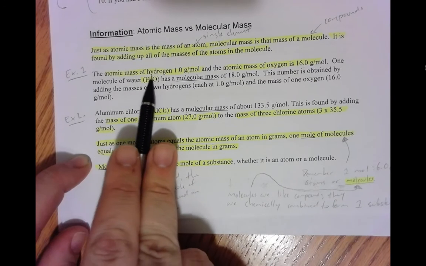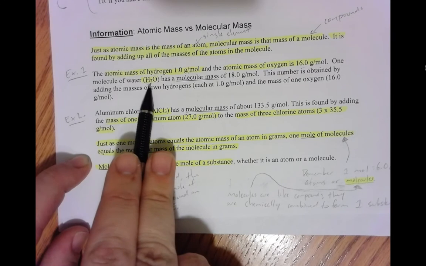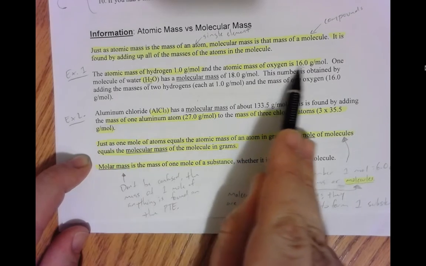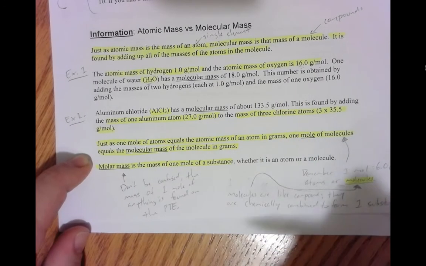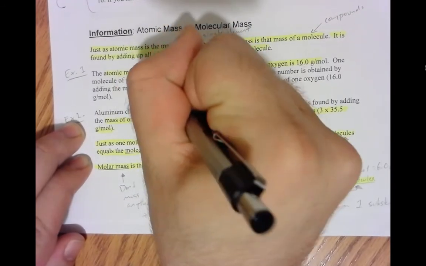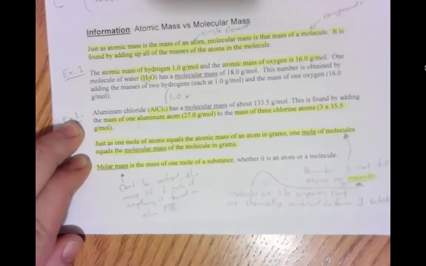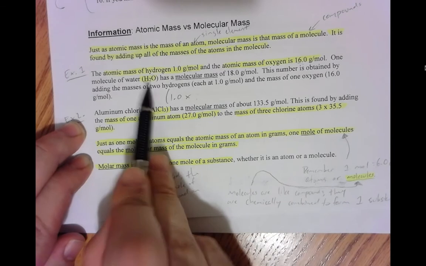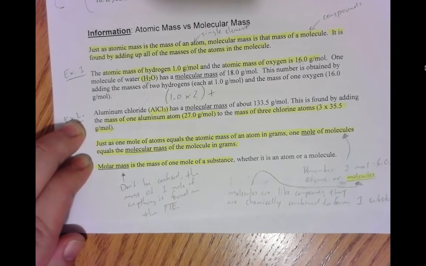So down here, the first example in this paragraph is calculating the mass of the molecule water, H2O. We know that the mass of hydrogen is 1, the mass of oxygen is 16. So then we add together. It's explained in here, but I want to show you what it looks like. So we have the mass of water. You would take the mass of hydrogen, 1.0, and multiply it by 2, because you have 2 hydrogens. You then do the same thing for oxygen and add it together.